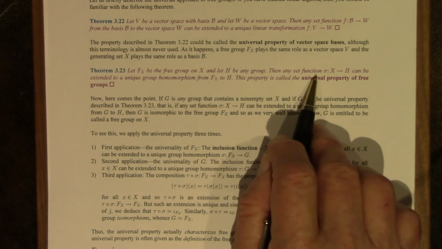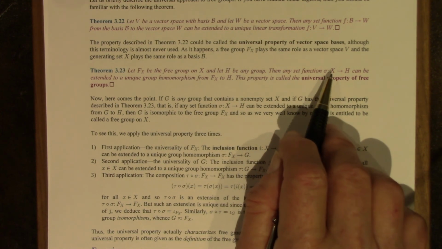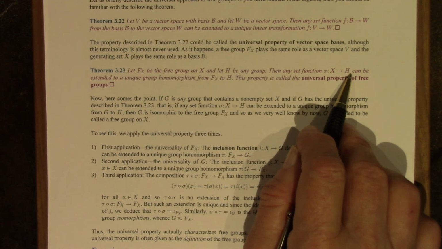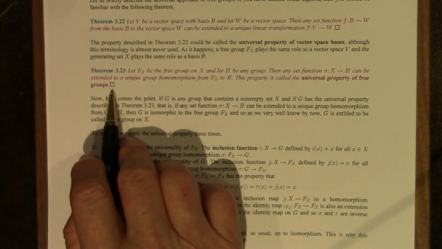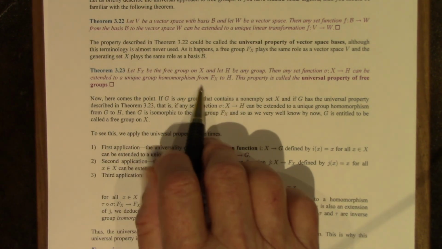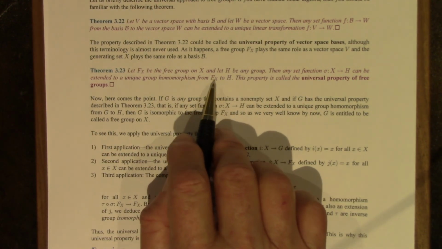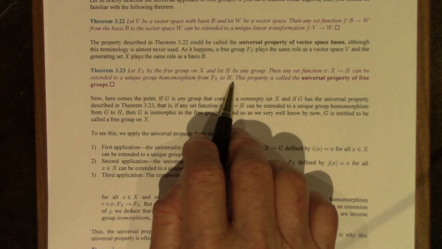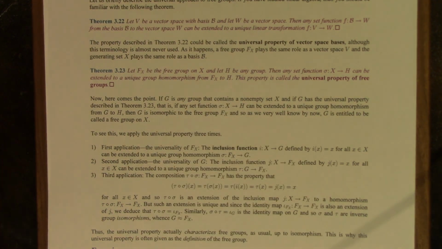Then any set function sigma from X to H can be extended to a unique group homomorphism from F sub X to H. And this is called the universal property of free groups.